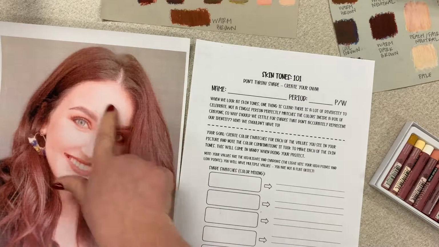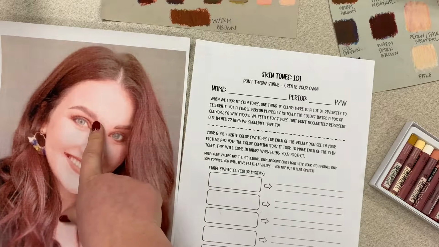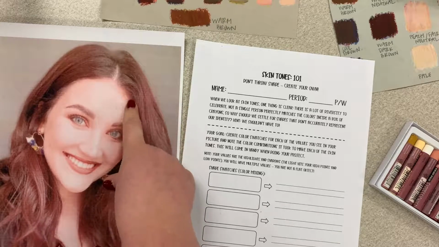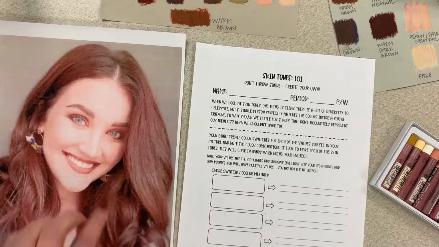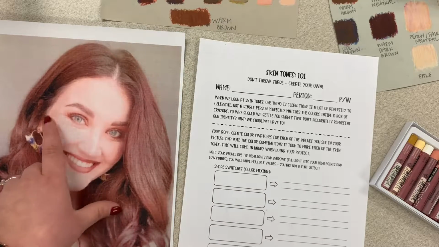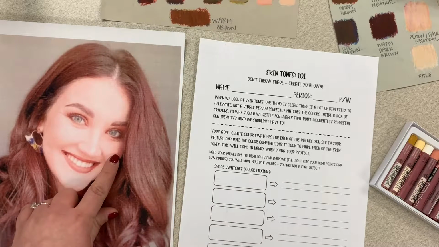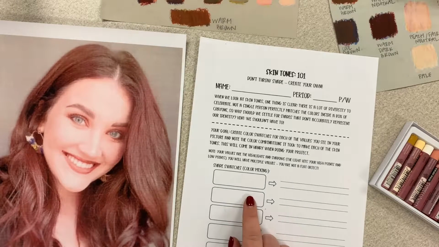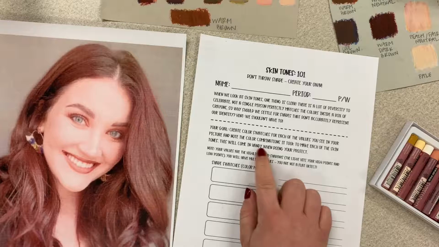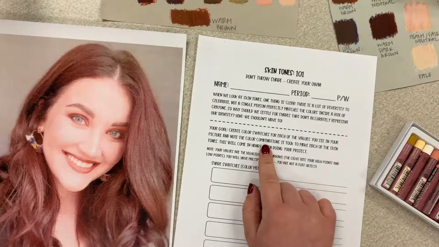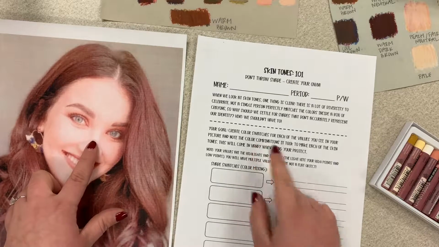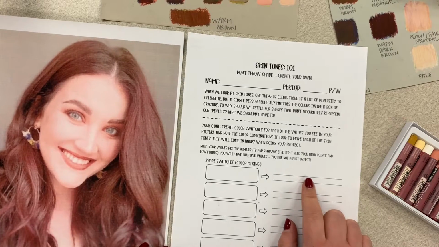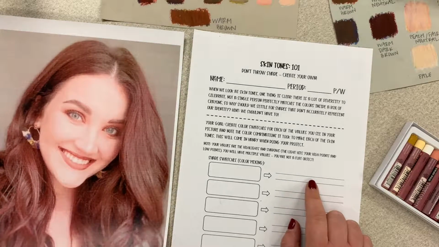So my skin tone, even though on my face it's pretty much the same all around, in the photo it's not, because light and shadows are doing different things here. So we need to figure out what each of our different values and shadows are, including our highlights. And so we're gonna practice that here. You're gonna create color swatches for each of the values you see in your picture and note the color combinations it took to make each of the skin tones. This will come in handy when you're doing your final project.